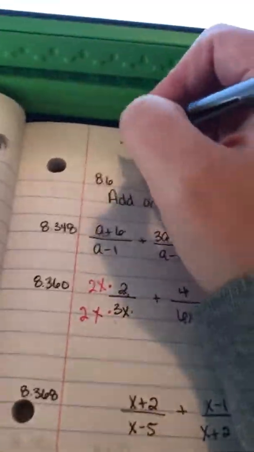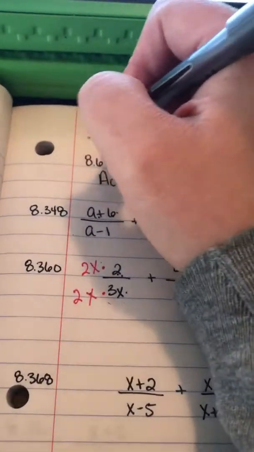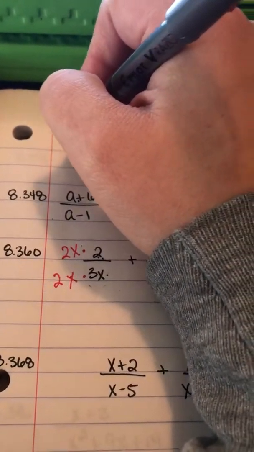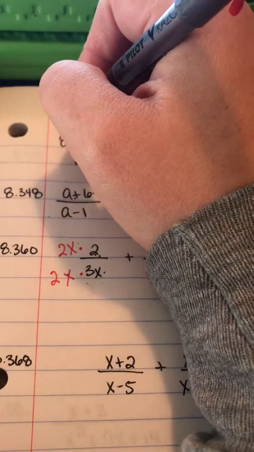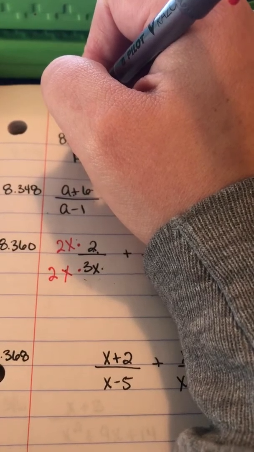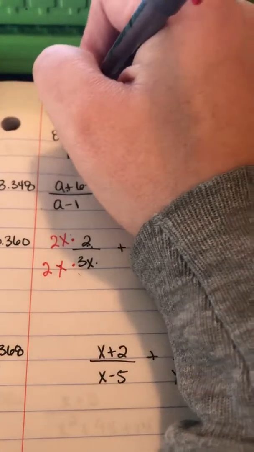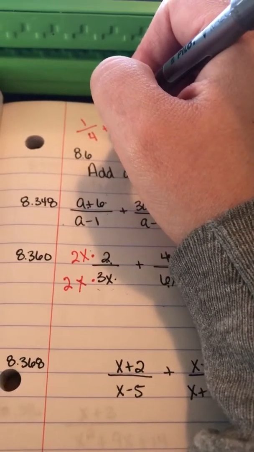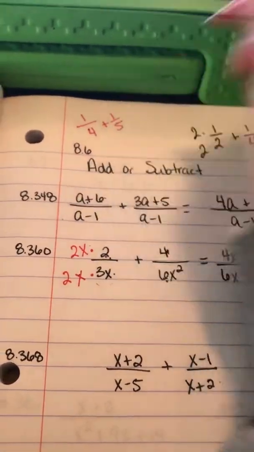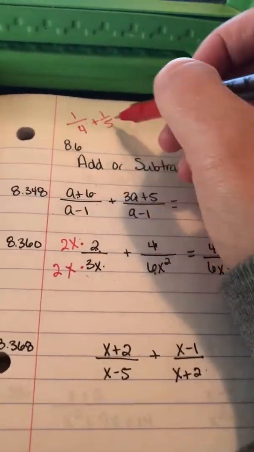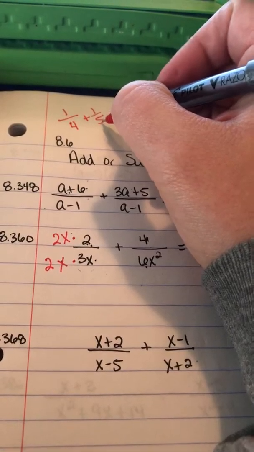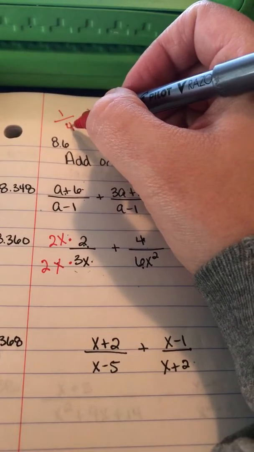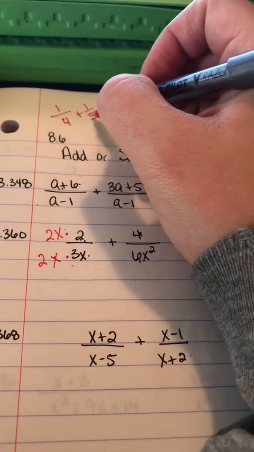So just like if you had me go back up here. Let's do 1/4 plus a 5th. To do a 4th plus a 5th, to get the common denominator, you can turn 4 into 20 and turn 5 into 20.